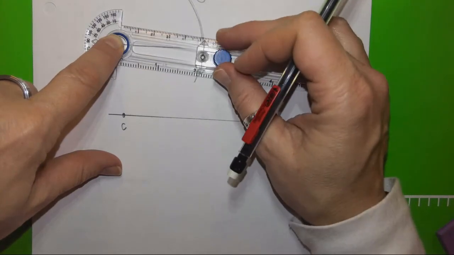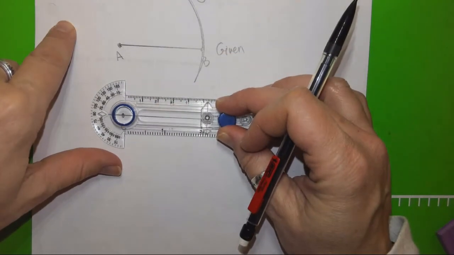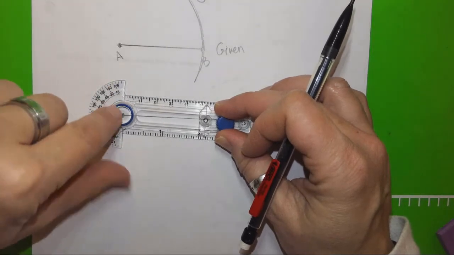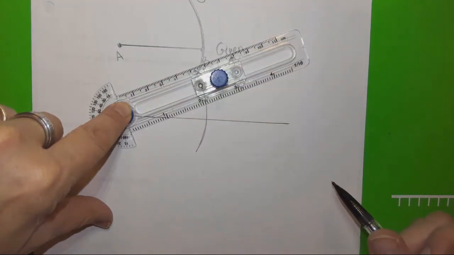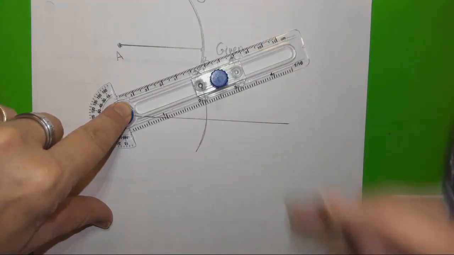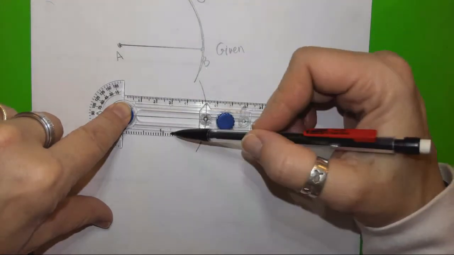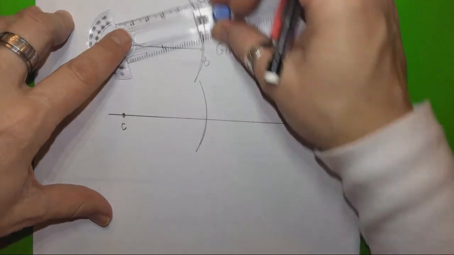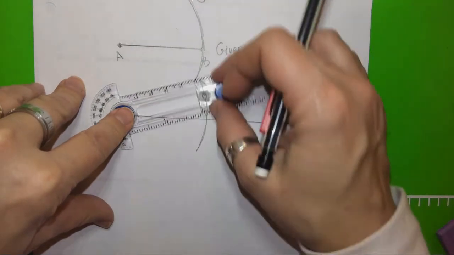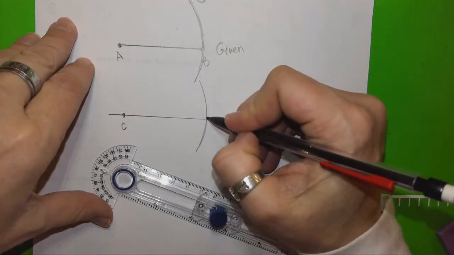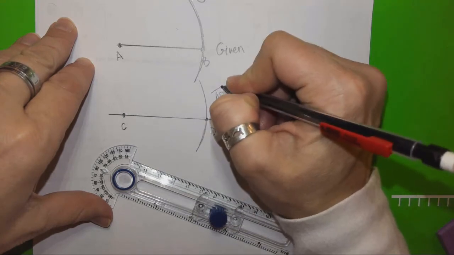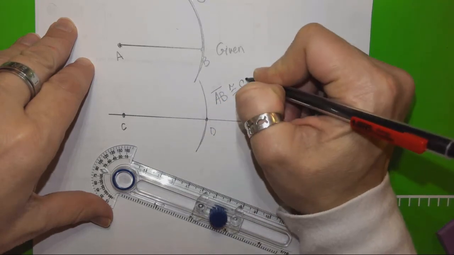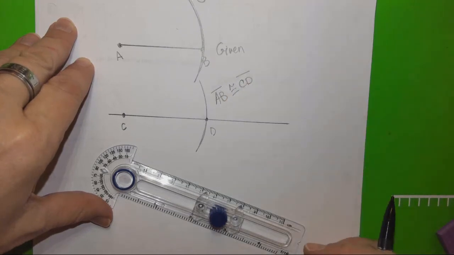So once you have that, you're going to come down here to C, and you're going to let C be the center of your circle, and you're going to draw that arc. Now we know these two line segments are going to be congruent because this radius is the same as this radius. So we would call this point D. And so we could say that AB is congruent to CD because their radiuses are the same.